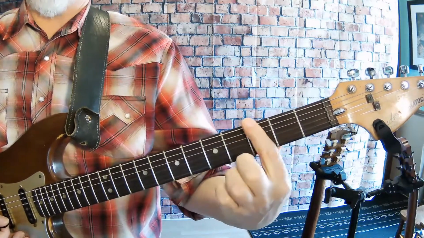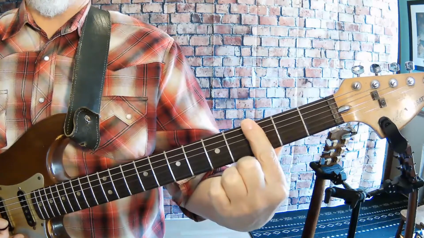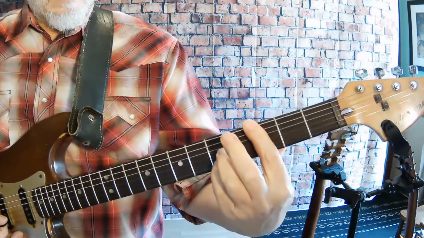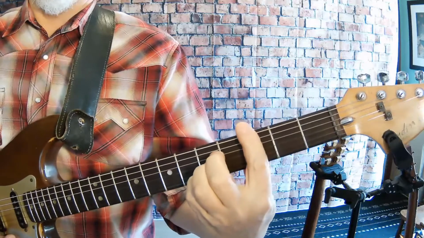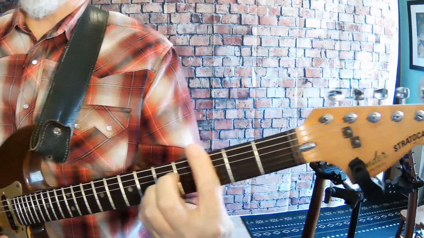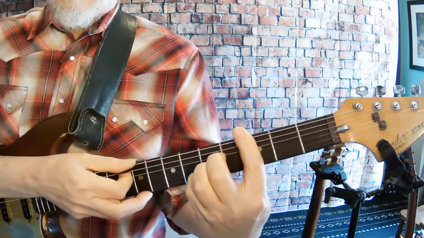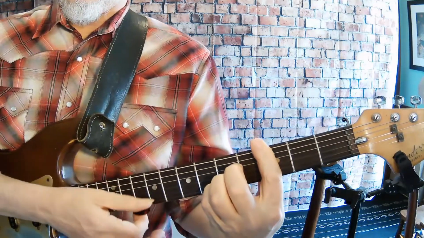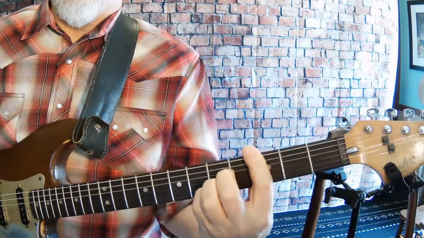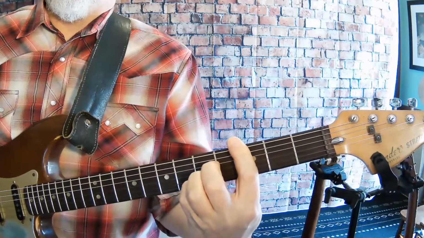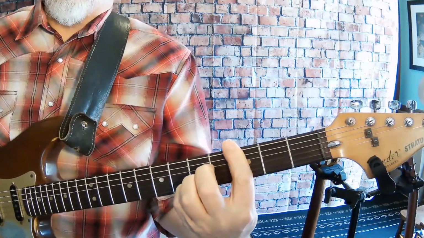And then we're going to act like that bar is 0, or the nut. And we're going to make an A shape. So there is the little A shape we've made. And those are all notes of the C chord.